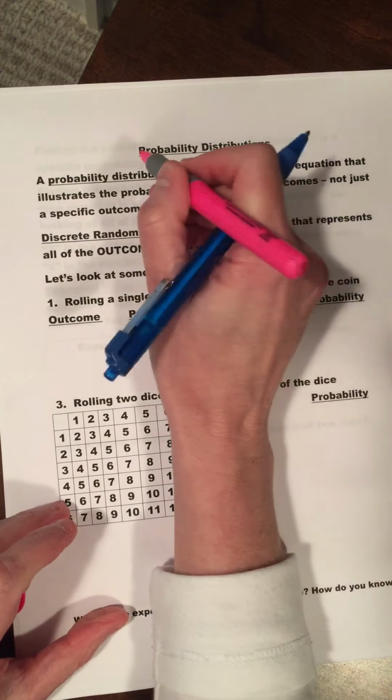The word distribution looks at all possible outcomes to a situation rather than a single event type of outcome. Now, I know that probably sounds fuzzy, but don't worry, we're going to look at some examples here today and we're going to clarify it.